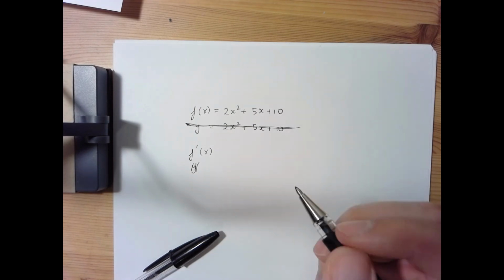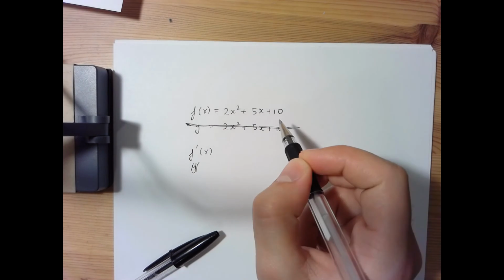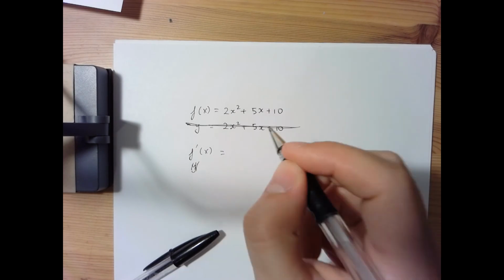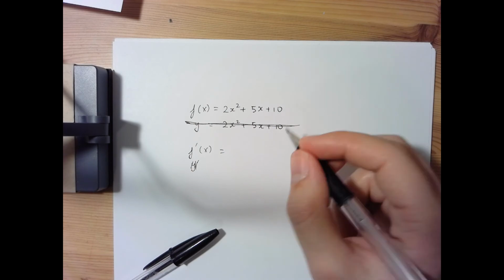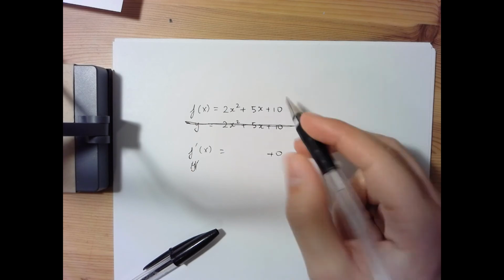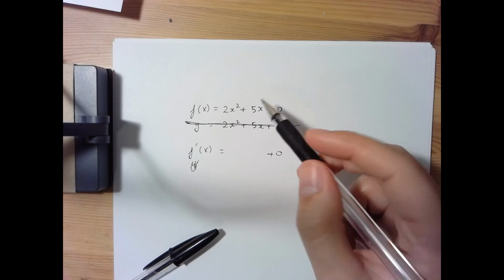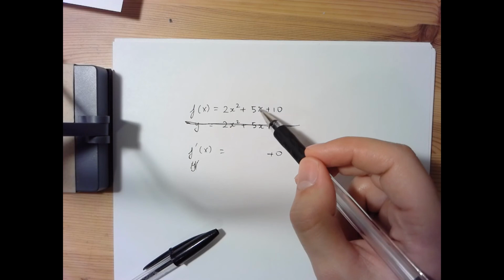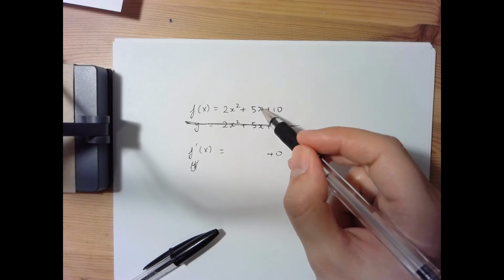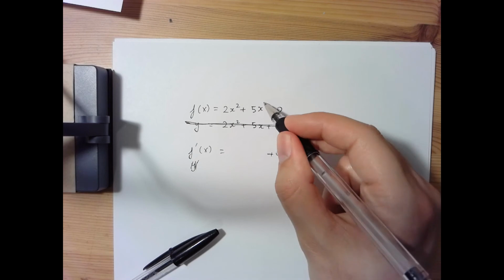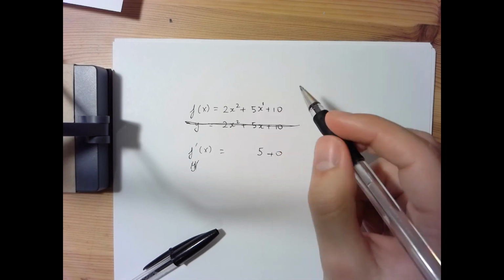Okay, so to find the first derivative of our expression, the first rule is that we first cancel out all constants. So at the very end, our plus 10 goes away. The second part is that all x's also go away. So for example, if it's just x to the power of 1, like in this case, it simply goes away and just the 5 remains.